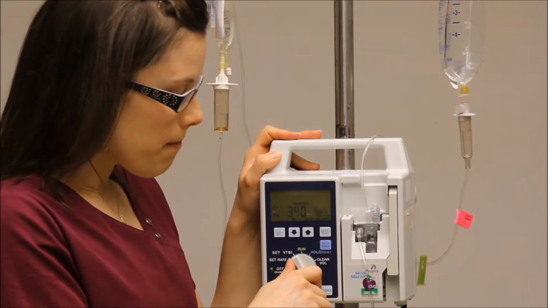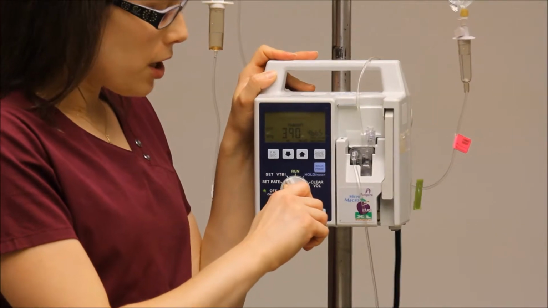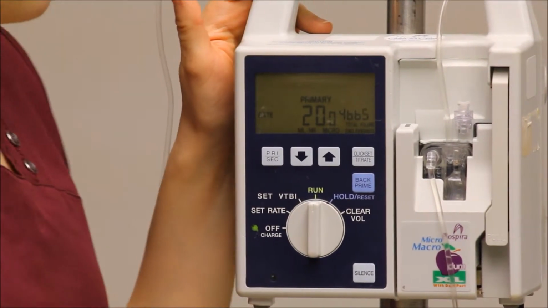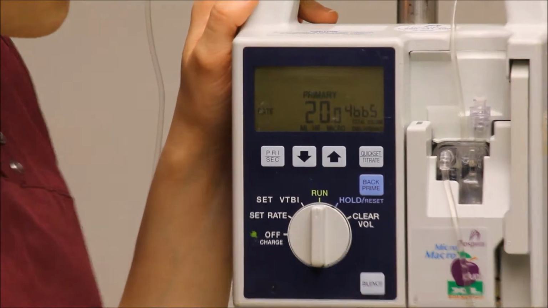So after you do that, it's set and ready to go. You just go back to run, and it's good to go. It's infusing into the patient.